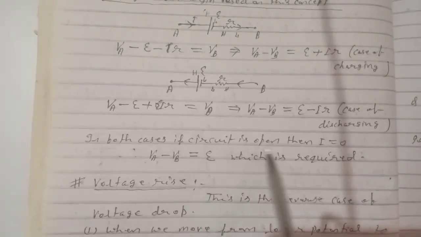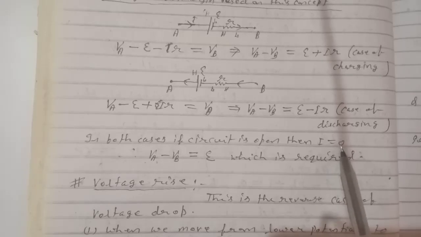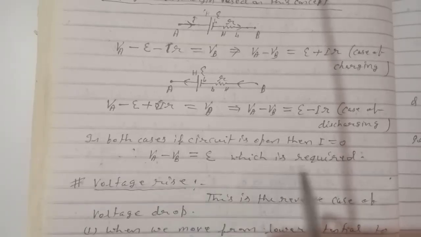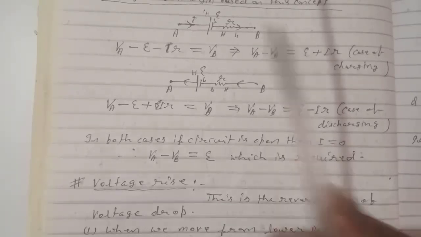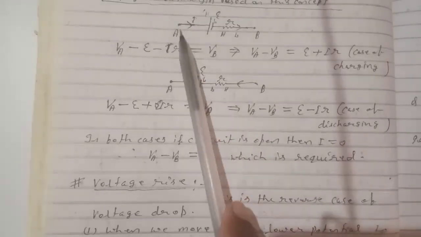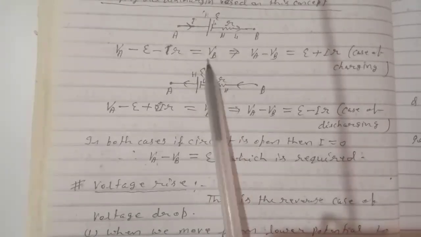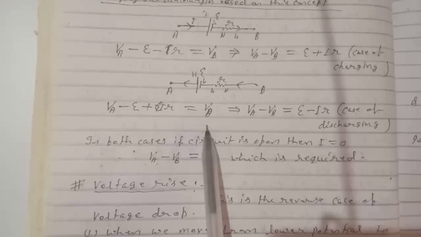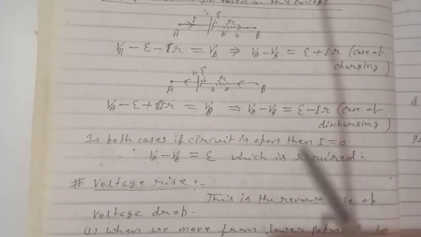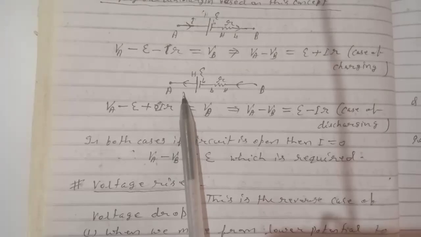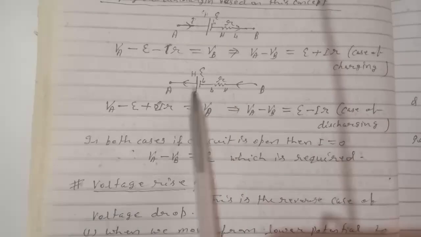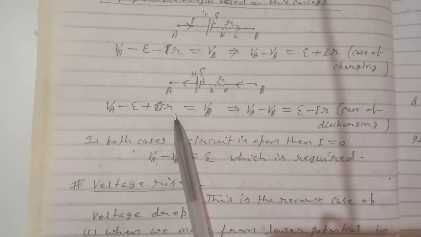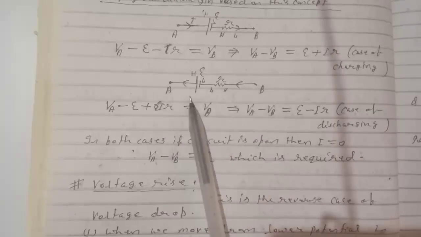In both cases, if circuit is open, then I equal to 0, and VA minus VB will be equal to E. That is, the terminal voltage will be equal to the EMF of the cell when circuit is open. In this case, we have considered that circuit is closed, that is it is connected with some other source of battery, which is not shown. Whenever we show the current flowing in the circuit, it means that it is connected with another source. It is a part of the circuit.